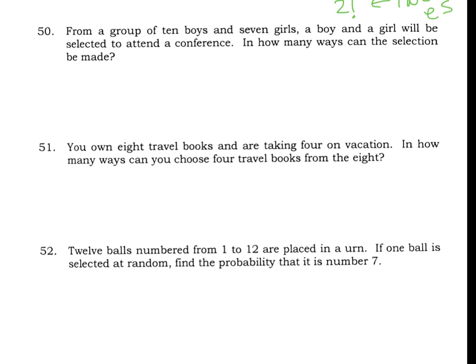All right, from a group of 10 boys and 7 girls, a boy and a girl will be selected to attend a conference. How many ways can the selection be made? So I'm going to pick 1 boy and 1 girl. And in this case, there's, again, a couple of ways I could do this, but the order here doesn't necessarily matter. So in my mind, I'm thinking combinations.